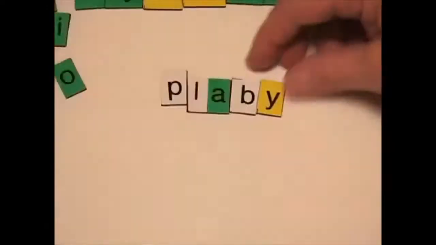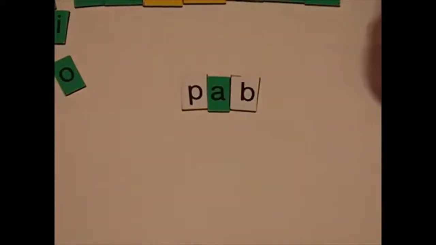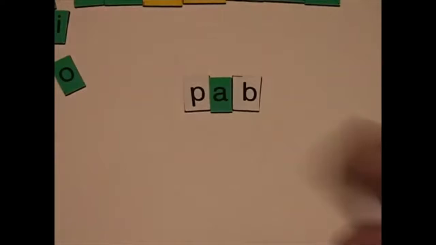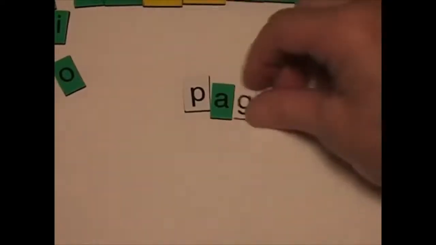And reading syllables, if the child's having trouble blending, PAB, I have them glue the vowel to the consonant. PAB, PAM, PAG, PAG. So I have to glue that vowel to the first consonant. Once they get fairly established at this, I want them reading syllables.